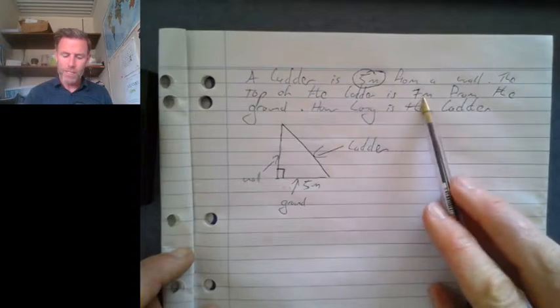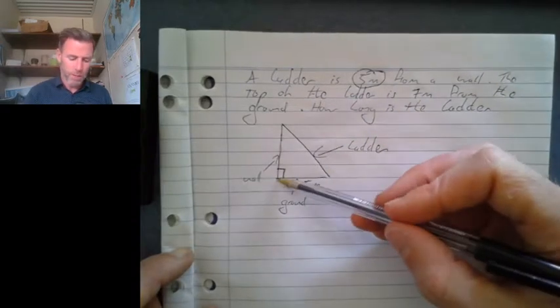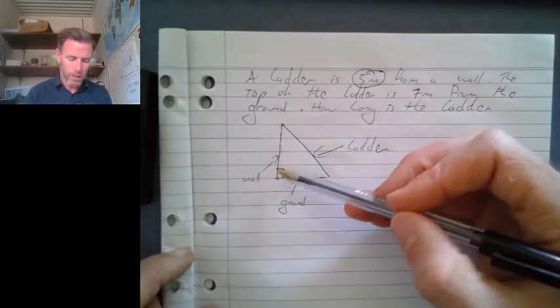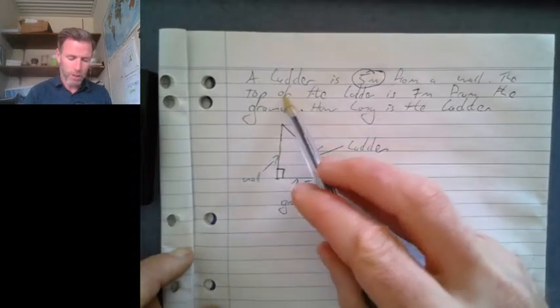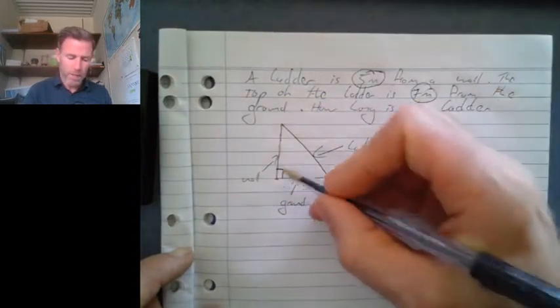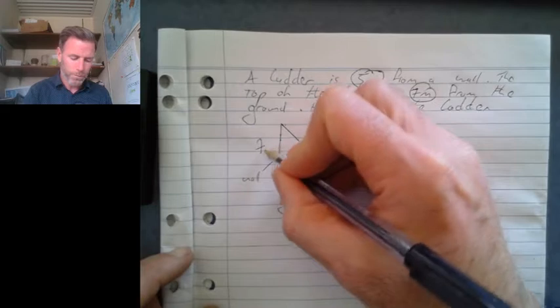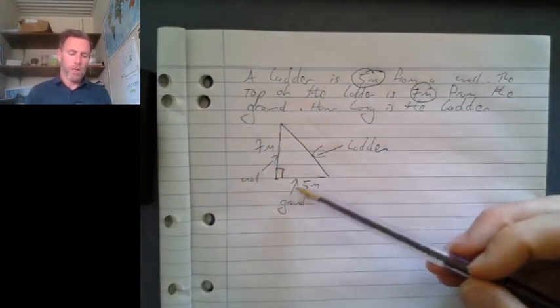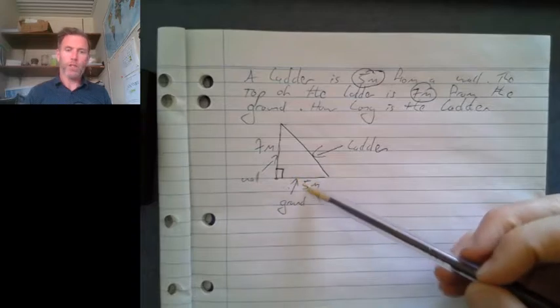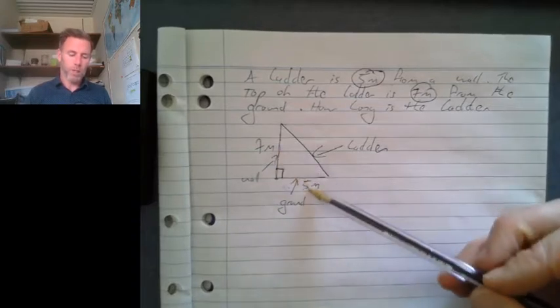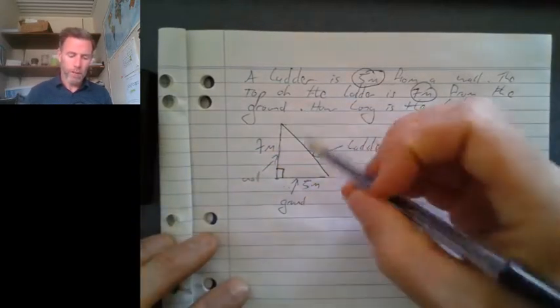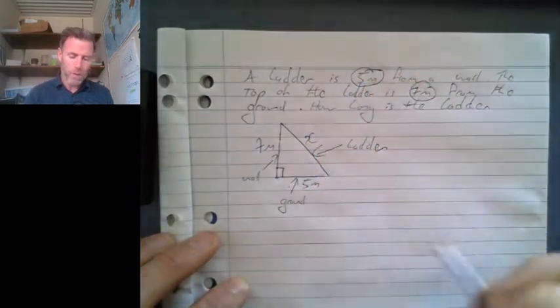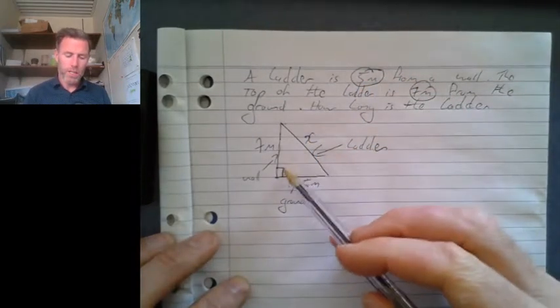And then the top of the ladder is 7 meters from the ground, so that's 7 meters up here. Now suddenly you can see that you have a right angle triangle, and you can use Pythagoras' theorem to solve it because you've been given two sides. We're looking for x here, which on this side is the hypotenuse.